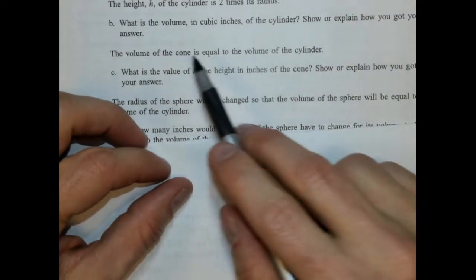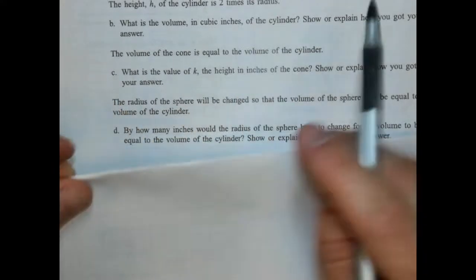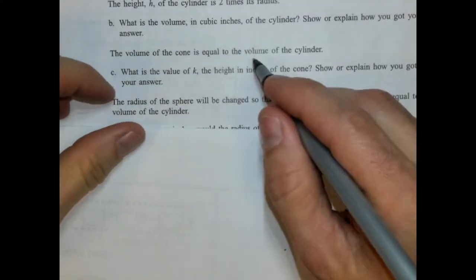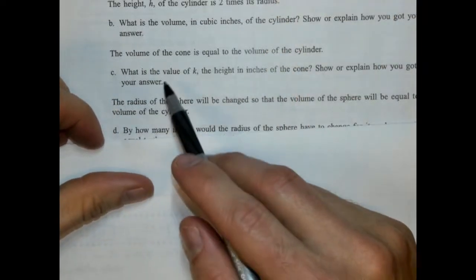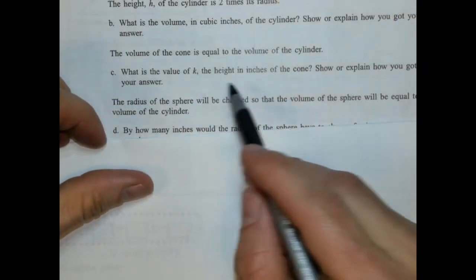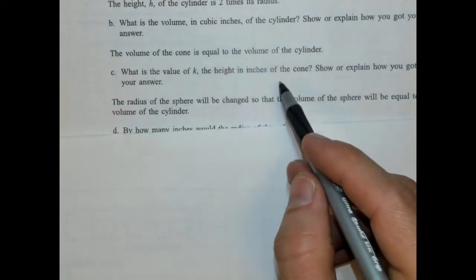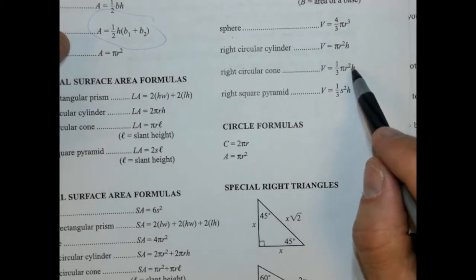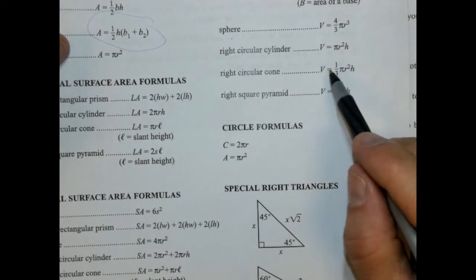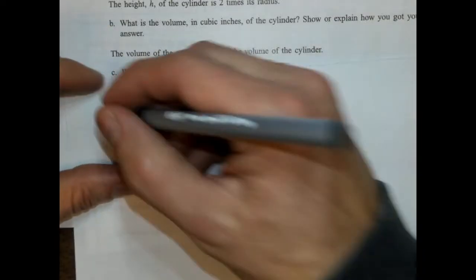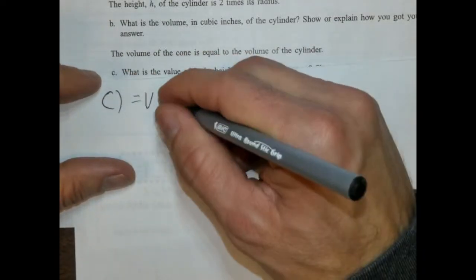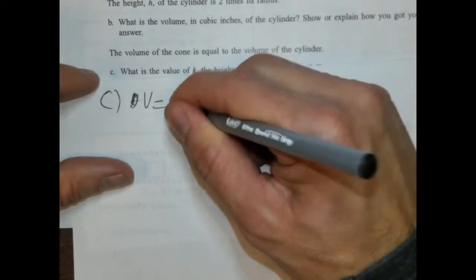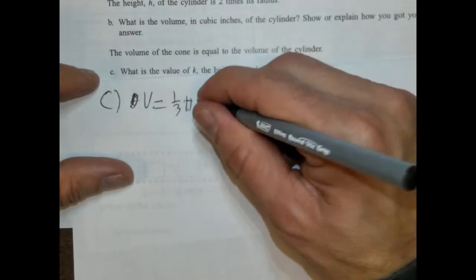Part C. The volume of the cone is equal to the volume of the cylinder. We already know what the volume of the cylinder is. What is the value of k, the height in inches of the cone? Let's see the volume of a cone formula right here. V equals 1/3 pi r squared h. It's really just the same thing as the cylinder, just 1/3 of it. So let's write that down. V equals 1/3 pi r squared h.